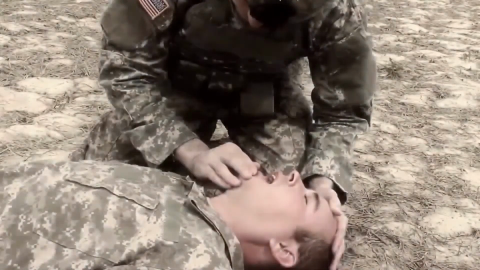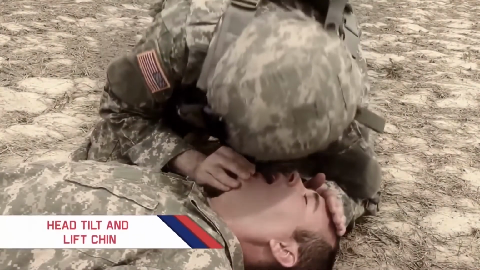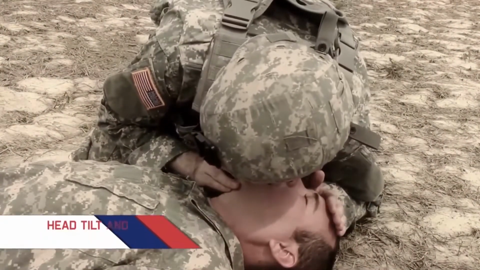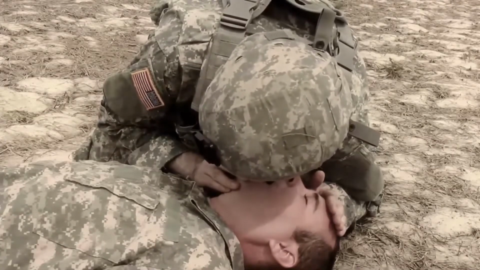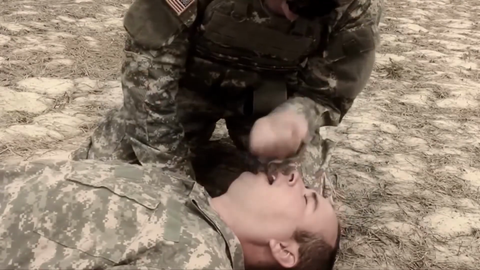There are 3 ways to determine if the casualty is breathing. Use the head tilt and chin lift method to open an airway and listen and feel for breath. You can also watch for the rise and fall of the chest, or you can feel for breath on the back of the hand.